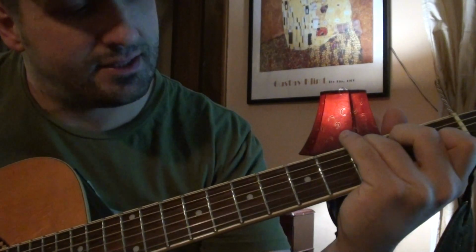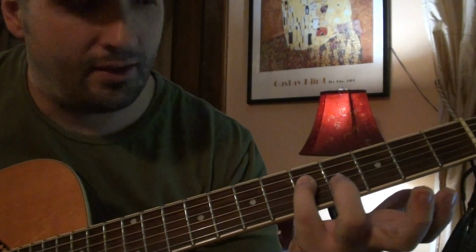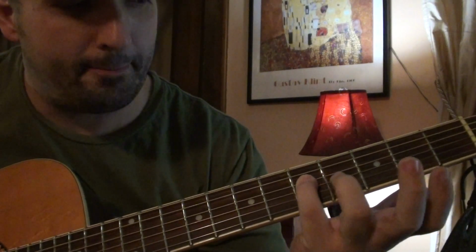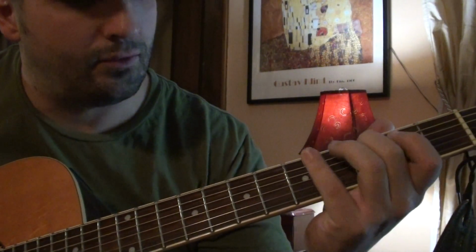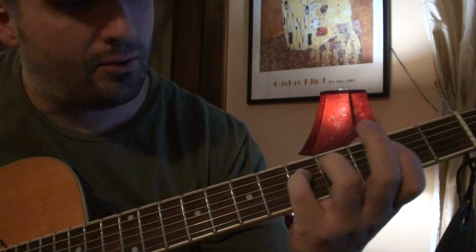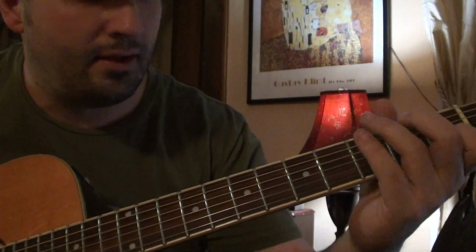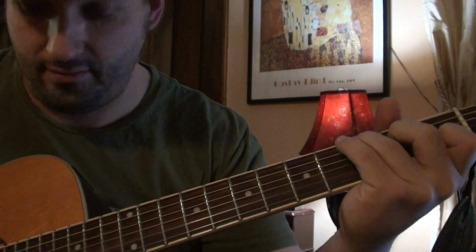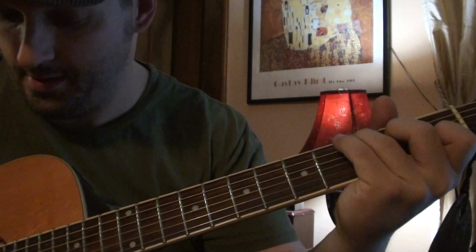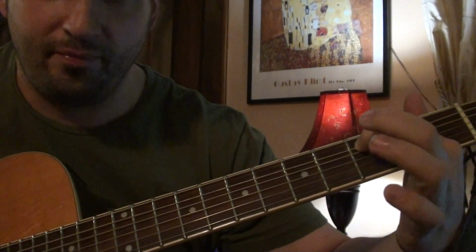Now with C, it's the same thing. 1, 2, 3, 4, 5. You see that? Which is a G. The fifth of a C is a G, which also translates to the open string G. So you can go C. The C note is the 3rd fret of the A string, of course.